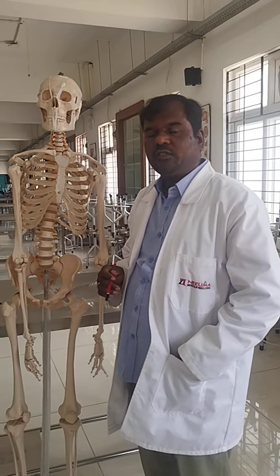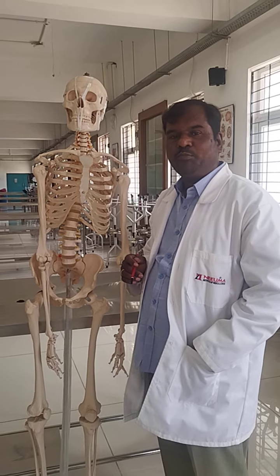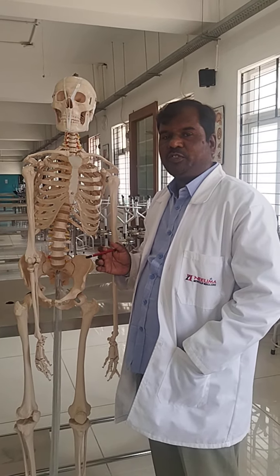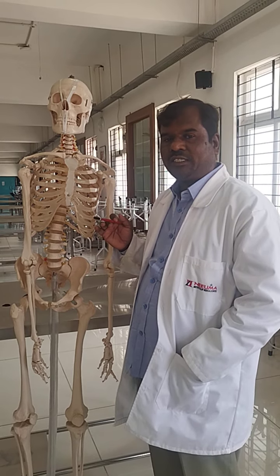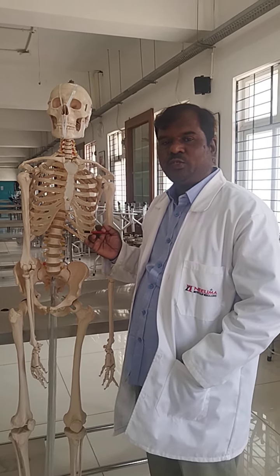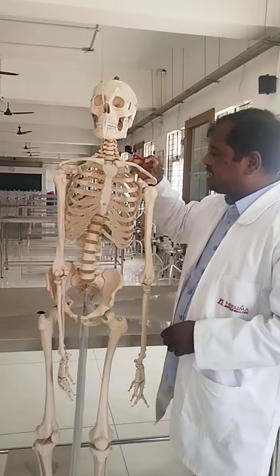Good morning students. Today we will discuss the osteology of upper limb bones. Before going to the discussion of the individual bones, we will discuss what bones form the skeleton of the upper extremity. See here, the upper extremity skeleton.